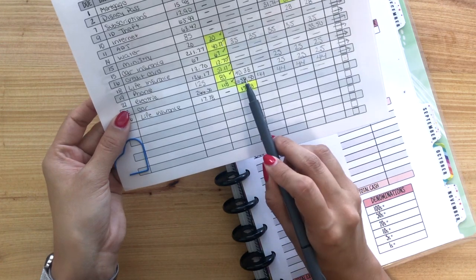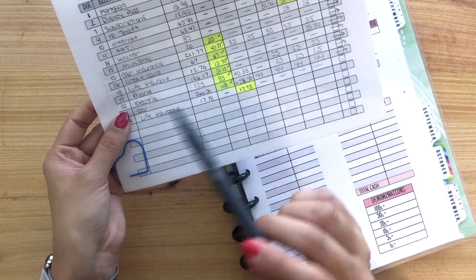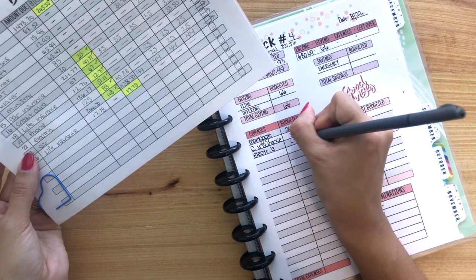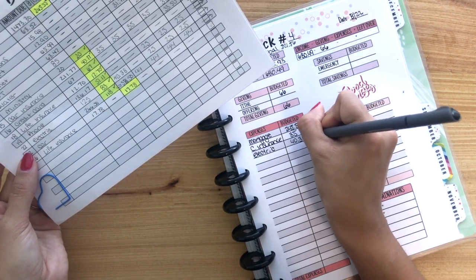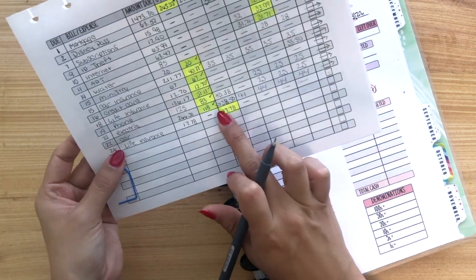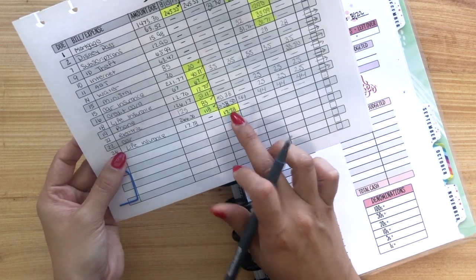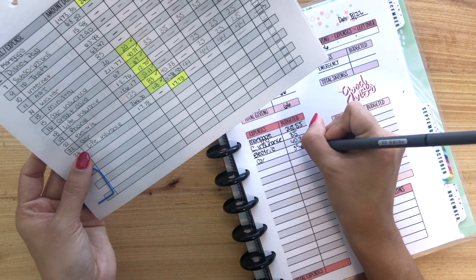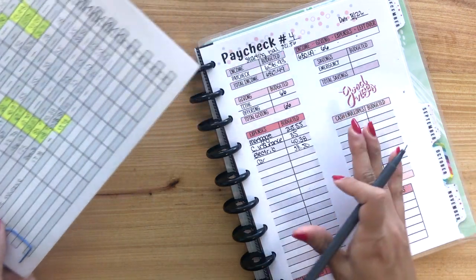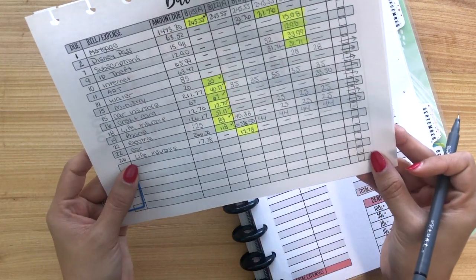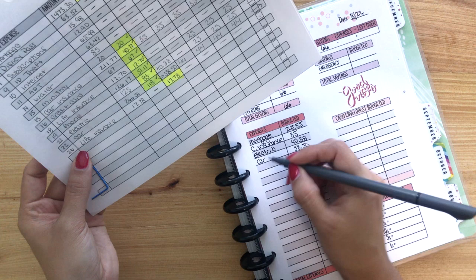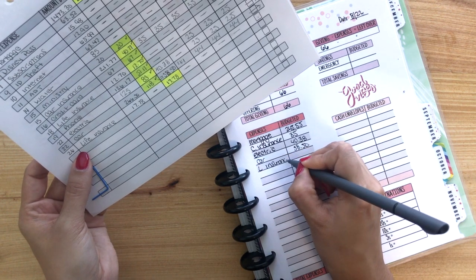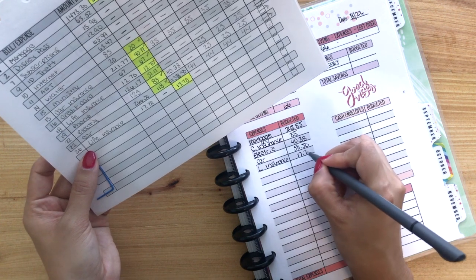So the electric bill to complete the payment for this month is $40.38. And then the car payment to complete the payoff is $58.50. And then the next item is the life insurance, which is $17.78.